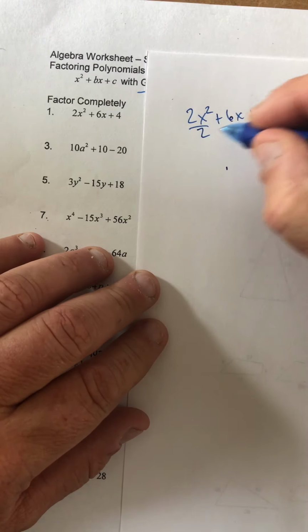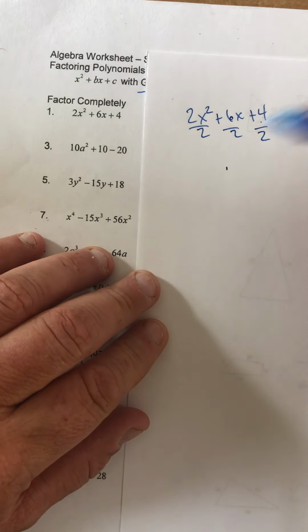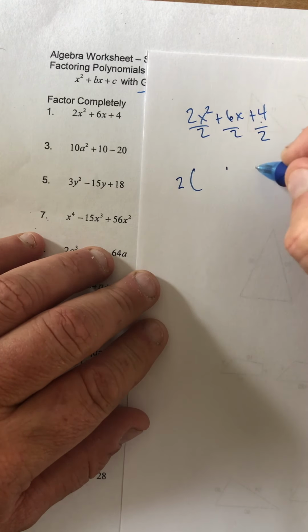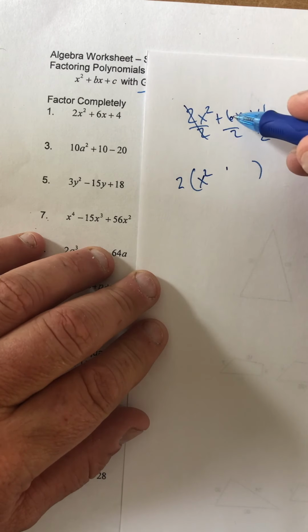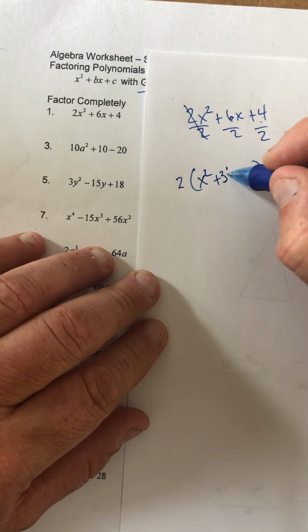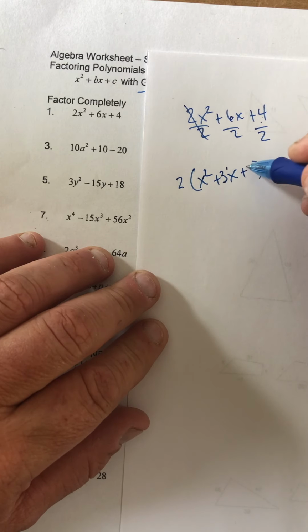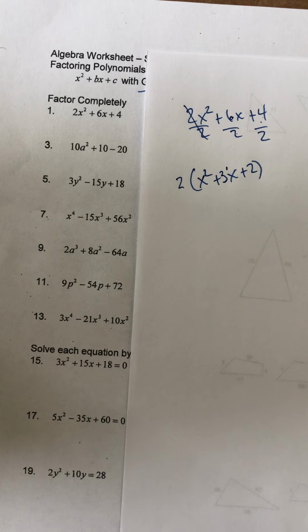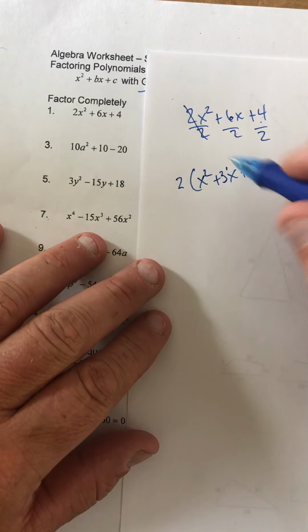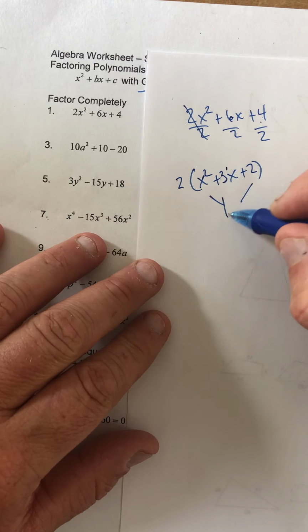So we're going to divide by our greatest common factor. In this case, it's 2. And what I have left there, the 2's cancel. I'm left with x squared. 6 divided by 2 is plus 3x, and 4 divided by 2 is plus 2. So what I did was I took a GCF out first. So now inside the parentheses, we're going to do our bars and box.